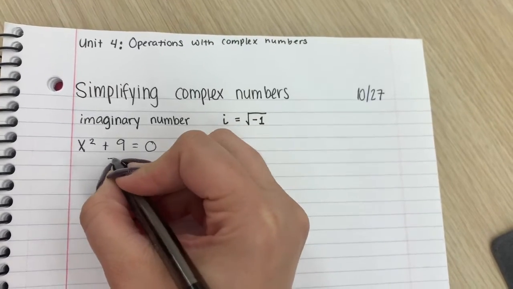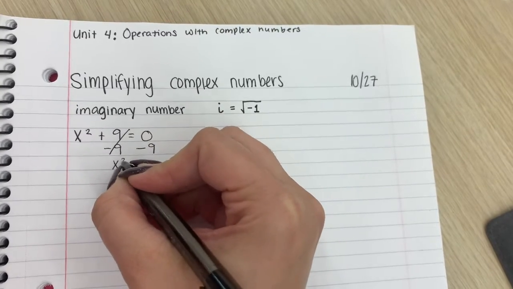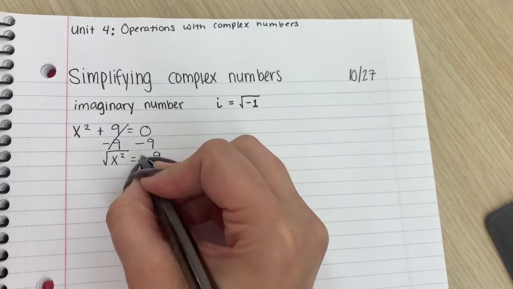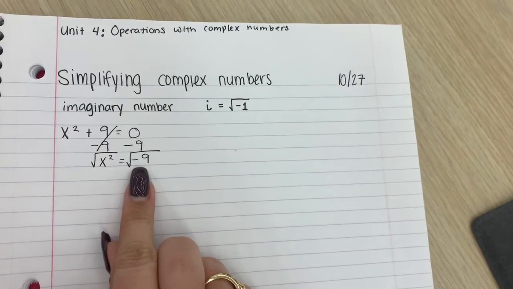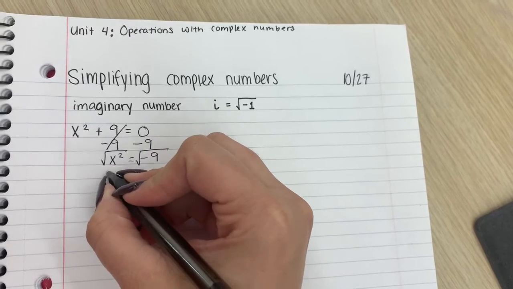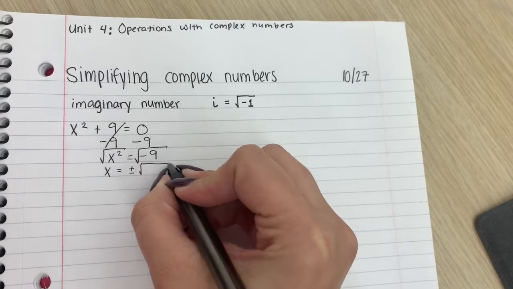So let's try to solve this: x squared plus 9 equals 0. Subtract 9 from both sides, and you'll be left with x squared equals negative 9. When you take the square root of a negative number and put that in your calculator, you're going to get an error. So the square root of negative 1 is an imaginary number.